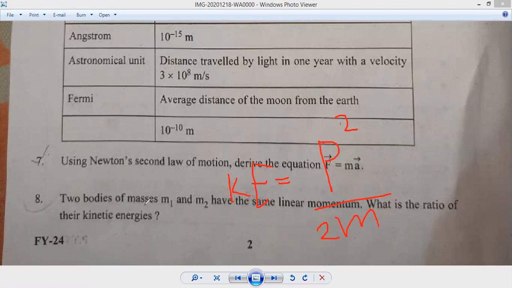And if we have m1 and m2, the question is, what is the ratio of kinetic energy? So we can write k1 by k2 is equal to, it is the inverse, so we can write m2 by m1. Just write the kinetic energy of two masses and take the ratio. We get k1 by k2 is equal to m2 by m1.